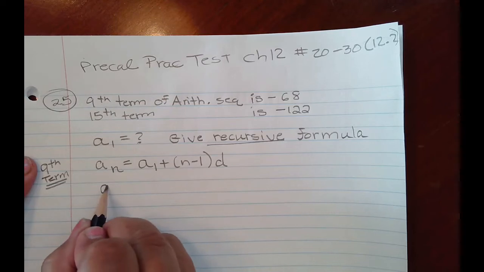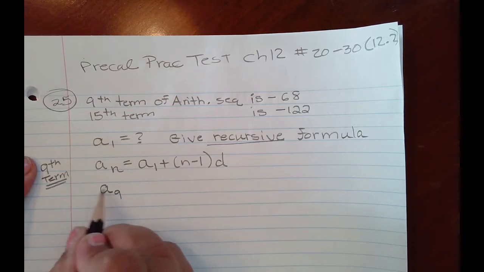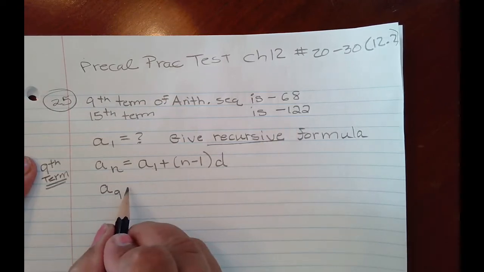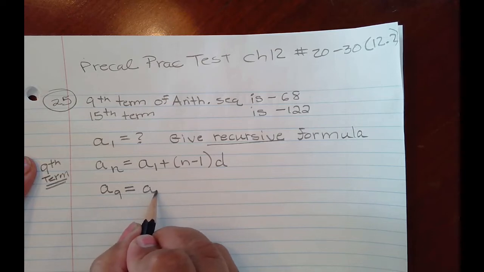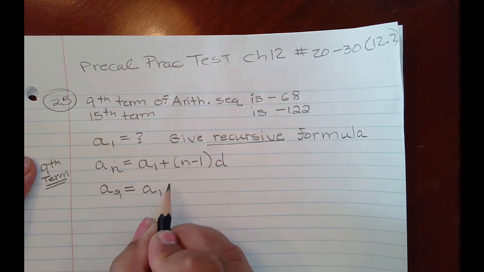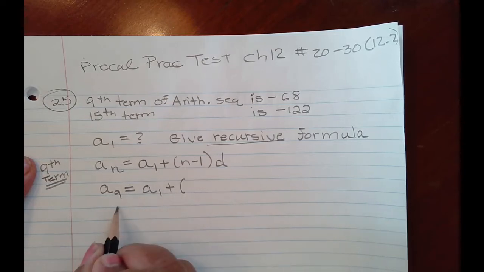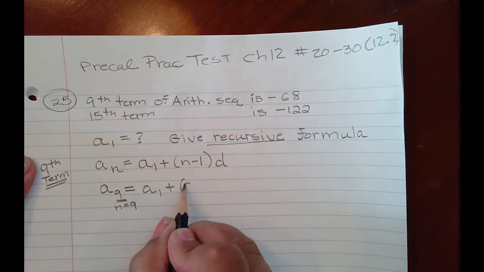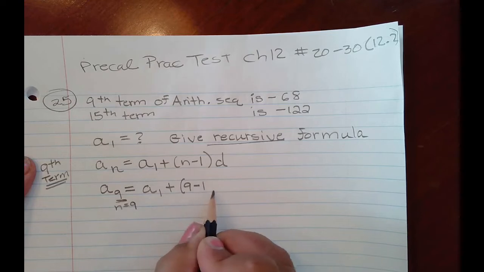They said that the ninth term, I eventually will plug in that negative 68 right here. That will be equal to the first term. And if we're talking about the ninth term where your n value is equal to 9, then you should put the 9 right here as well.